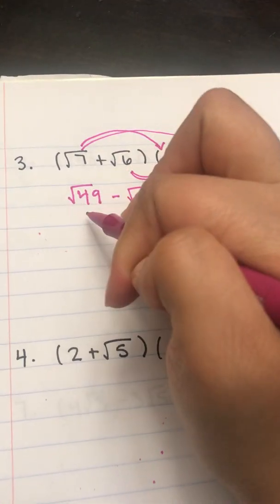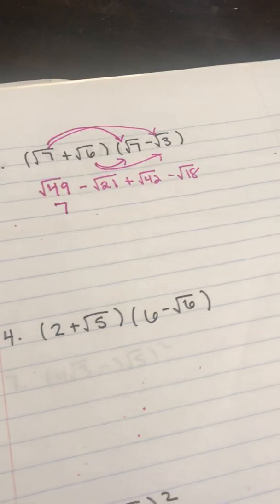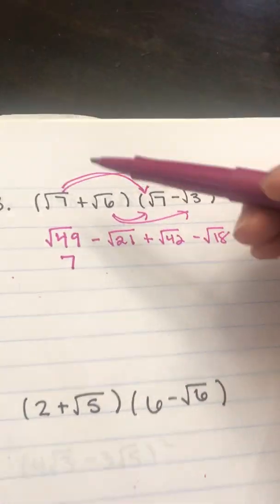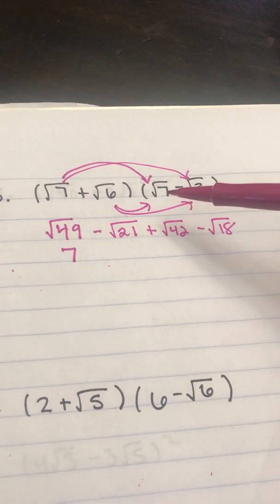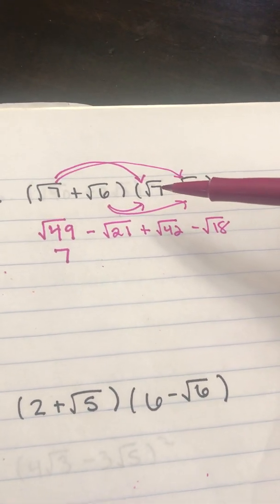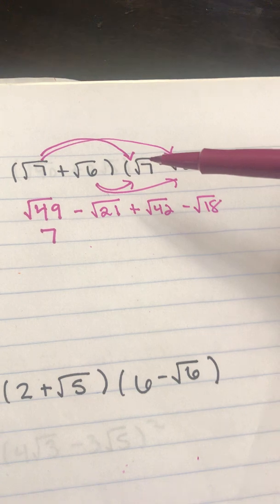Square root of 6 times square root of 3 would be square root of 18. Square root of 49 is 7. That's one of your perfect square roots. So basically, anytime you're multiplying something times itself and it's in a radical, you're really squaring it. So it's like the square root disappears.